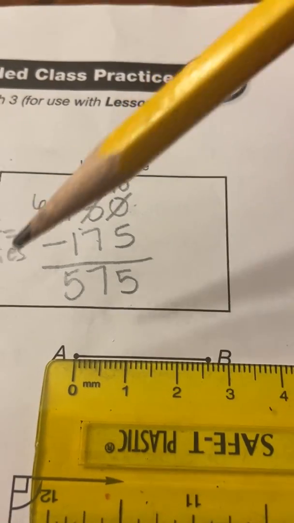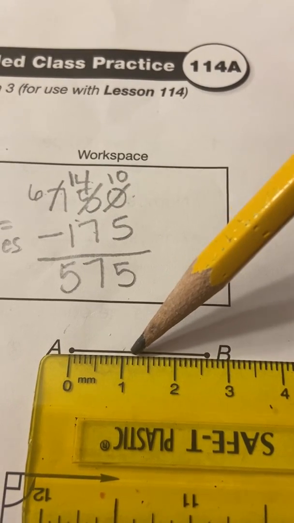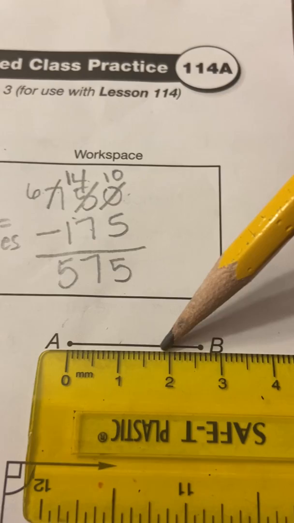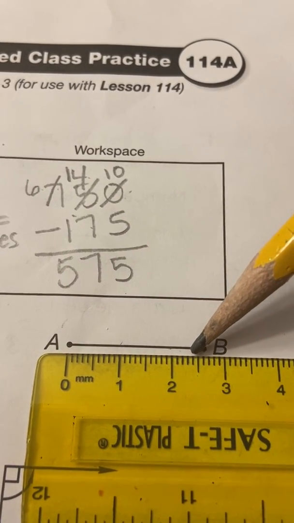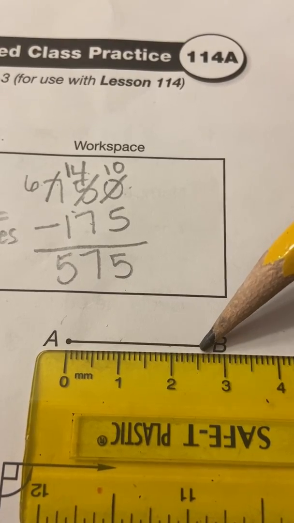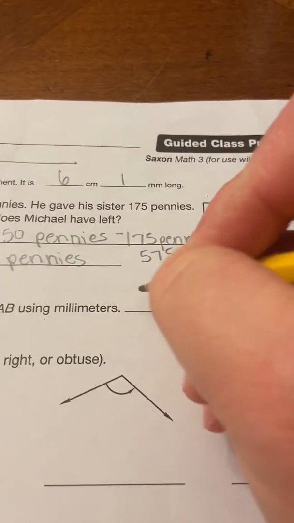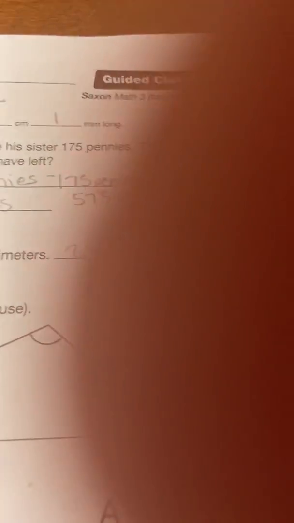Okay, so in millimeters, this is 10, 20. Now we're going to count each of those little lines. So 21, 22, 23, 24, 25, 26. Okay, so I will say it is 26 millimeters.